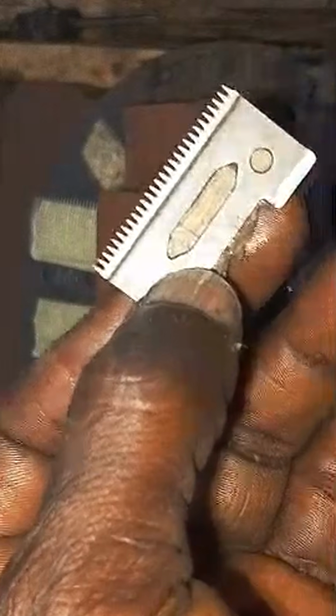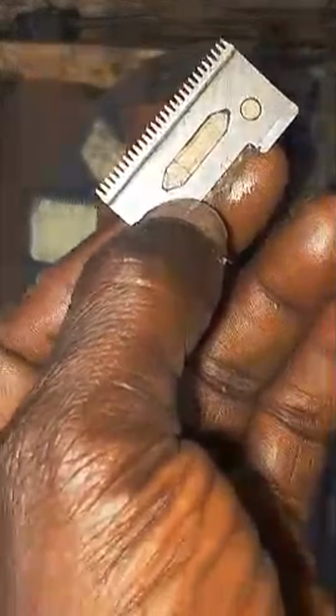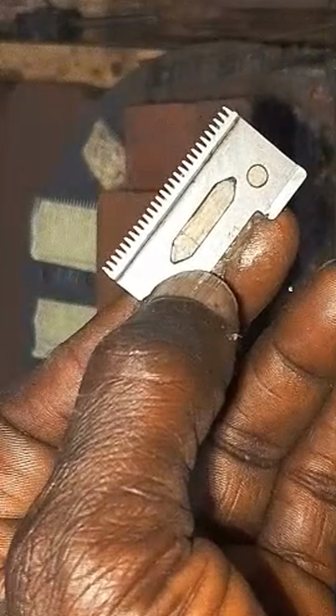So I'm sharpening for the second time now. Can you see the result? The same type of result.